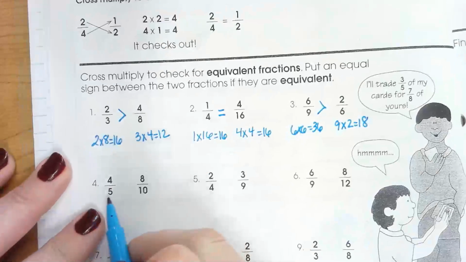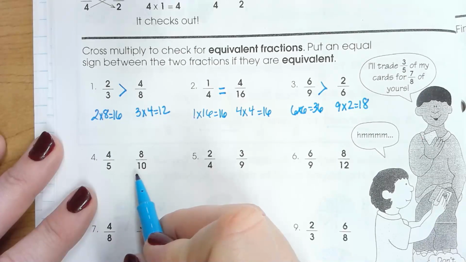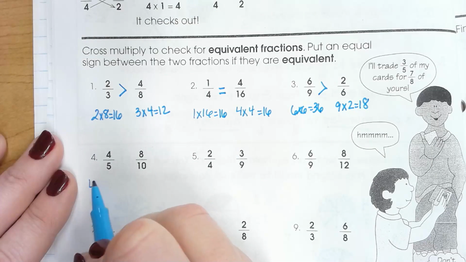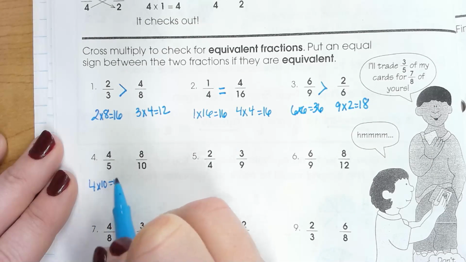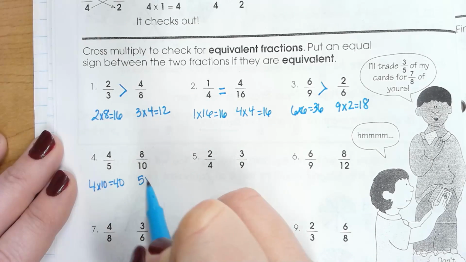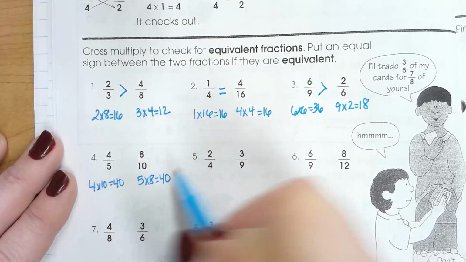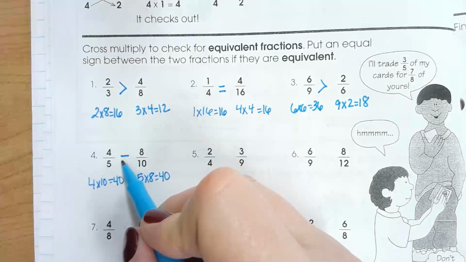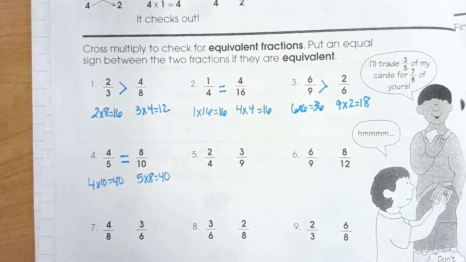Okay? Let's look at 4/5 and 8/10. If we cross multiply, 4 times 10 is 40, and 5 times 8 is also 40. Okay? So those are equal. So notice we can compare fractions, finding equivalent fractions by using that cross multiplying method, right?